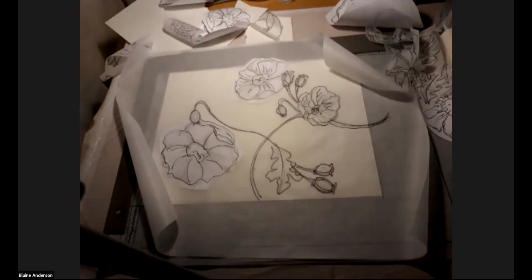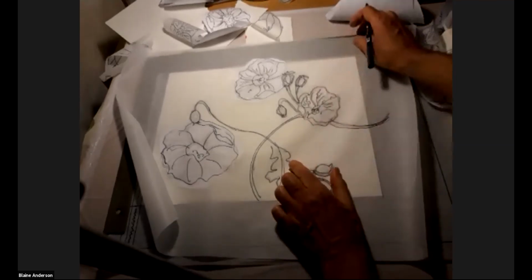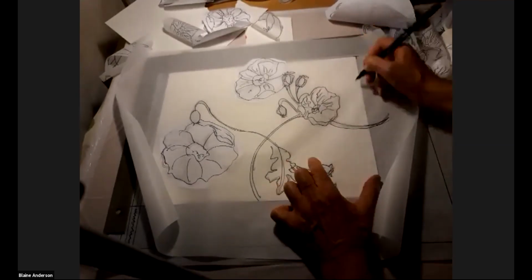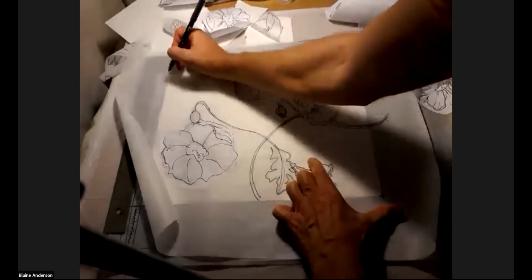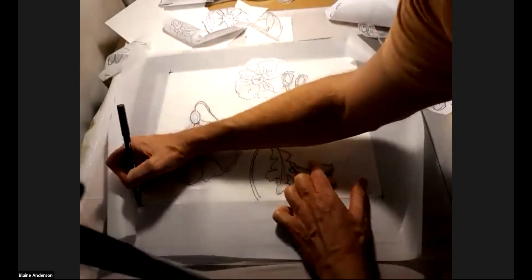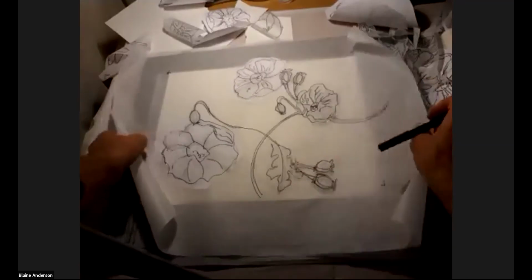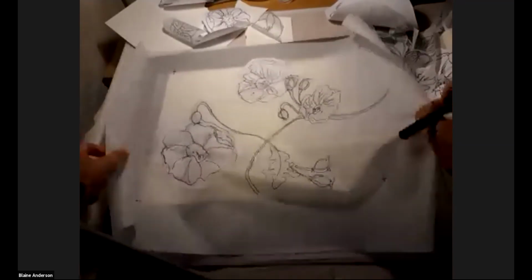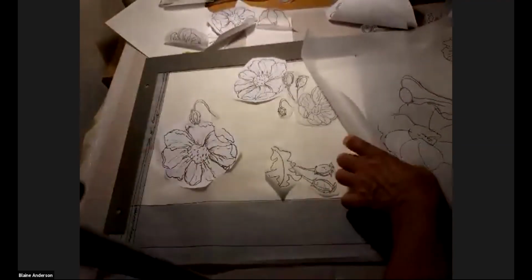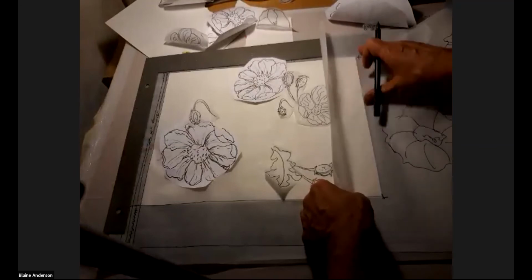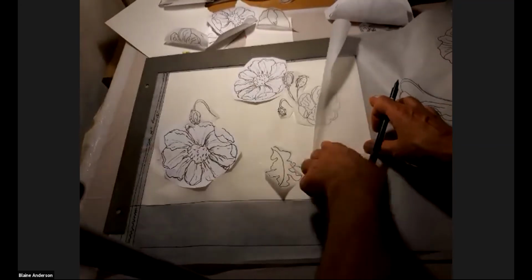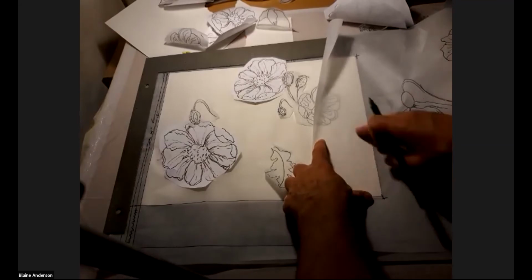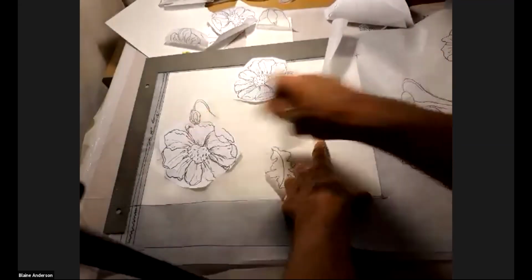I'm not being super specific about my sketch, but I definitely want to know what's going to happen when I take this puppy here and here and here and here. And I slide that over to here. And now I look at what kind of space I've got in between this and that.